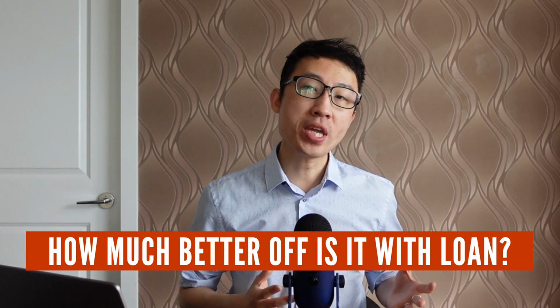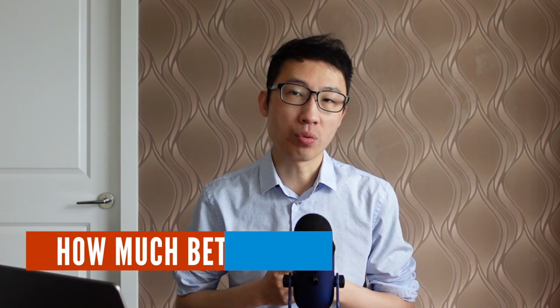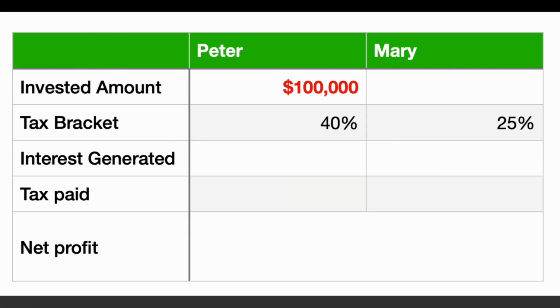So with that being said, let's look at how much better off we are with a loan versus with no loan. I've made a very simple example here. Let's say Peter has 100K from his side that they want to invest. Peter is at a 40% tax bracket, Mary at a 25% tax bracket. Now let's say this 100K generated 5K of interest in the first year. If they were to directly invest through Mary's name without the loan, like I said, the income would be attributed back to Peter and he has to pay 40% tax on this. So they pay 2K in tax and they keep 3K out of the 5K gains at the end.